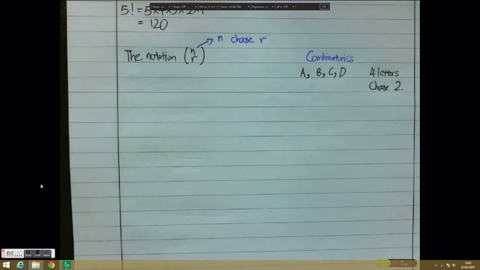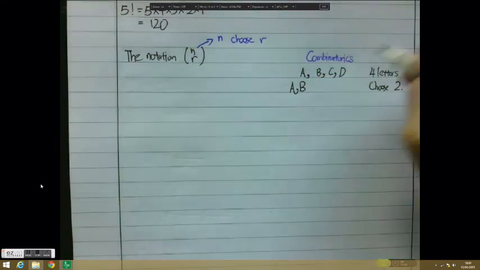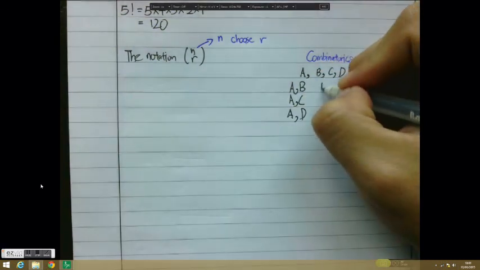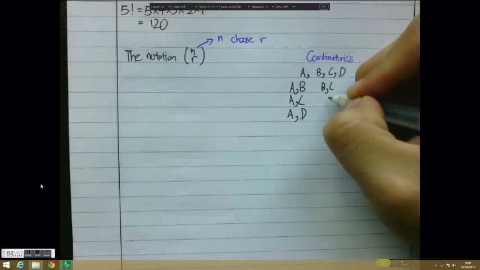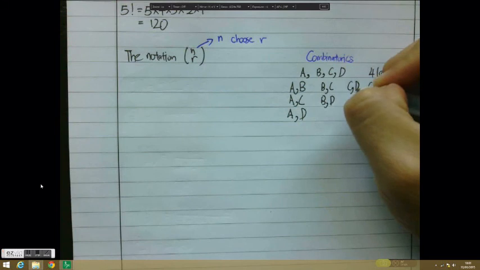How many ways are there? We can have AB as one combination, AC is another, AD is another, BC is another, BD is another, and CD is another.